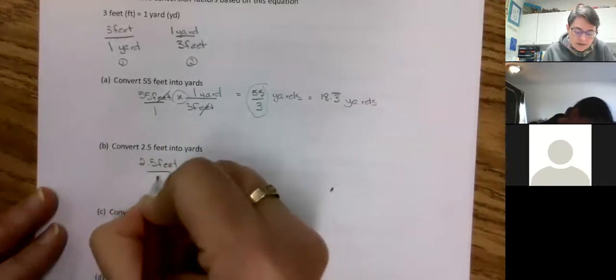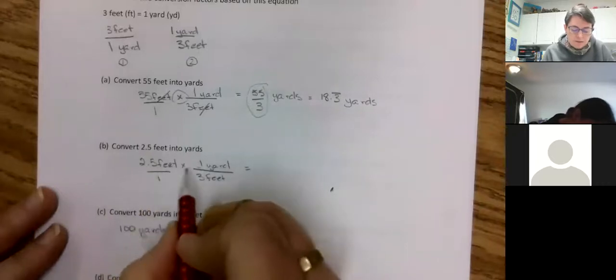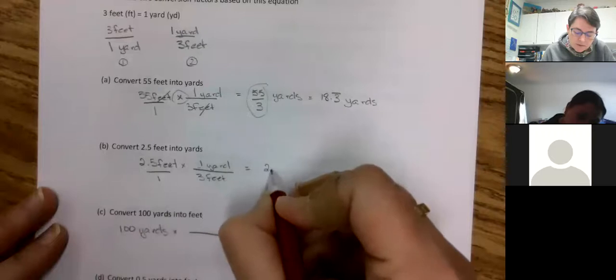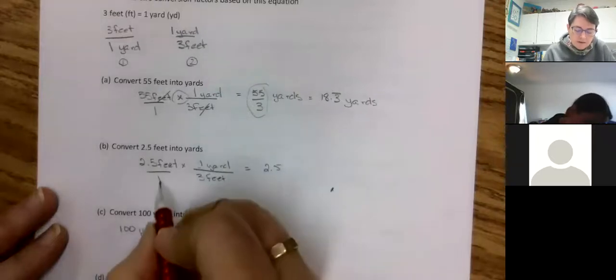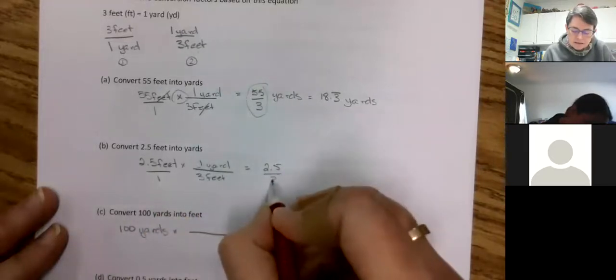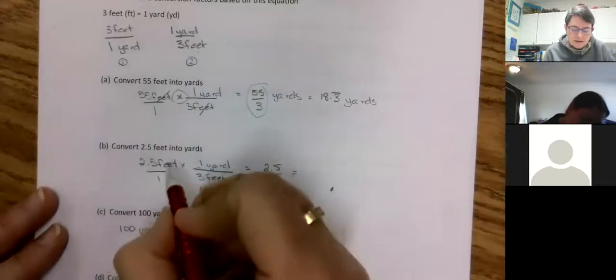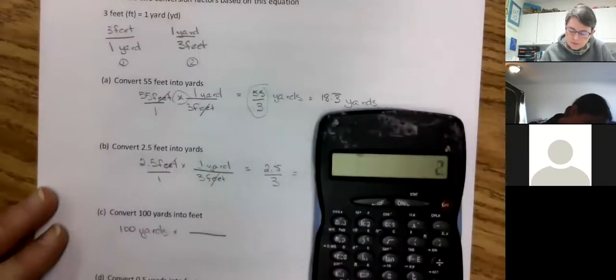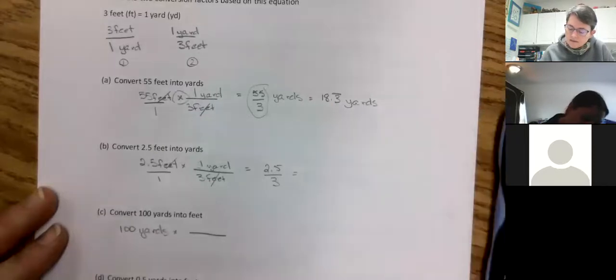All right, put a 1 there. 2.5 times 1 is equal to 2.5. And 1 times 3 is 3. And then the feet disappear. So 2.5 divided by 3 is 0.83.